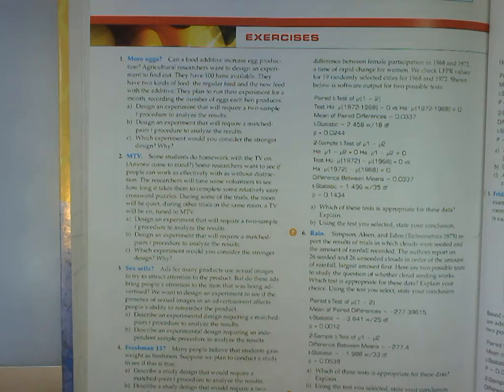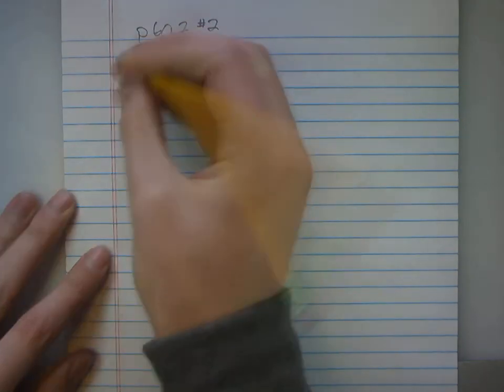So this is asking us to do two things: design an experiment that will require a two-sample T procedure, and design an experiment that will require a matched pairs T. So this chapter is the matched pairs, where it's like two samples, but it's not. It basically means a one sample with a before and after or something like that. So part A. This is asking for the two sample procedure.